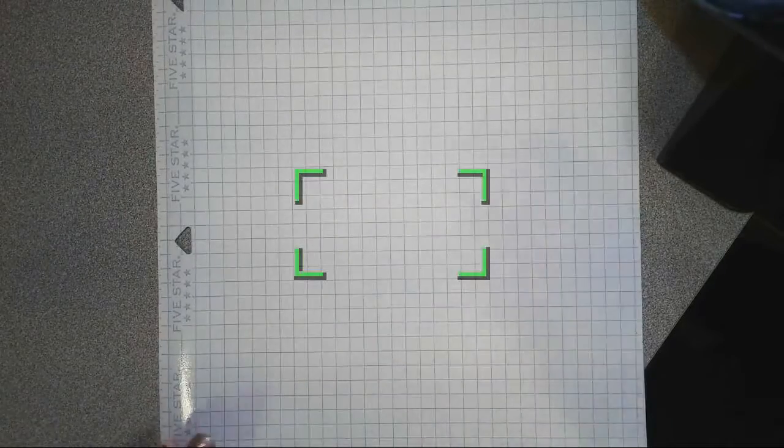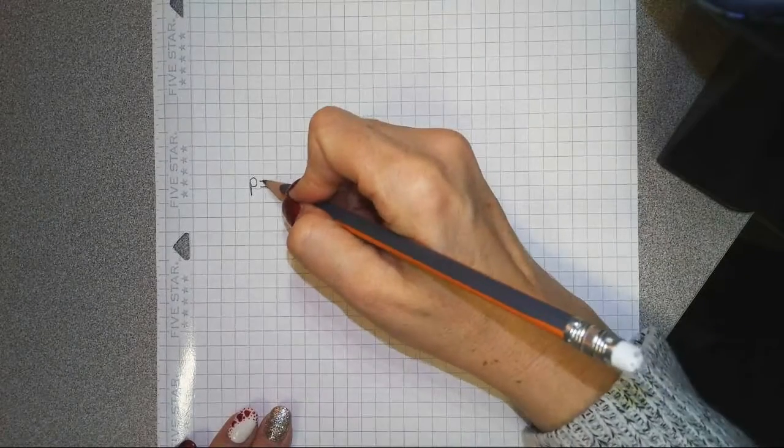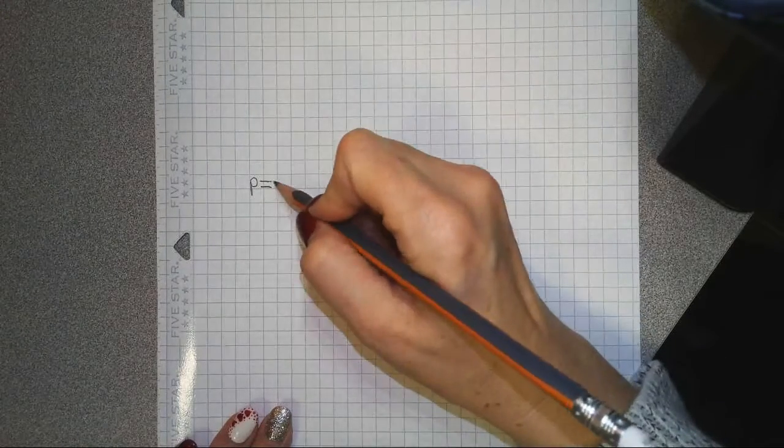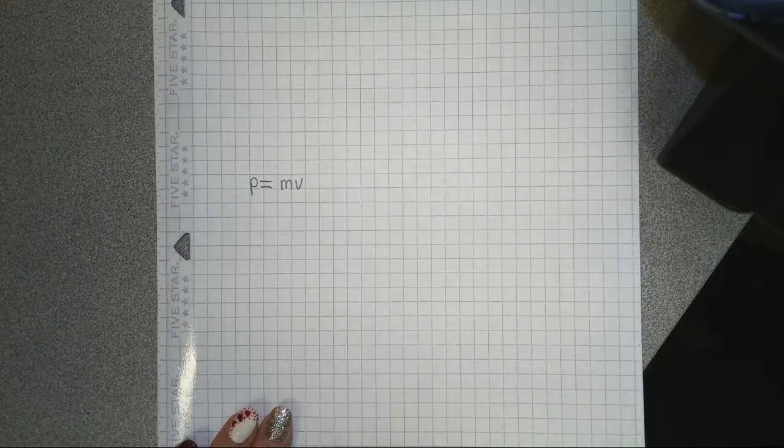Momentum is the other thing in this unit, and momentum deals with an object in motion. Momentum, for some reason, is a lowercase p. We write it as lowercase p. I honestly don't remember why that is. I know there's a reason for it, but one of the big reasons is that m is taken. It means mass, so we can't use that again. So momentum is equal to mass times velocity.